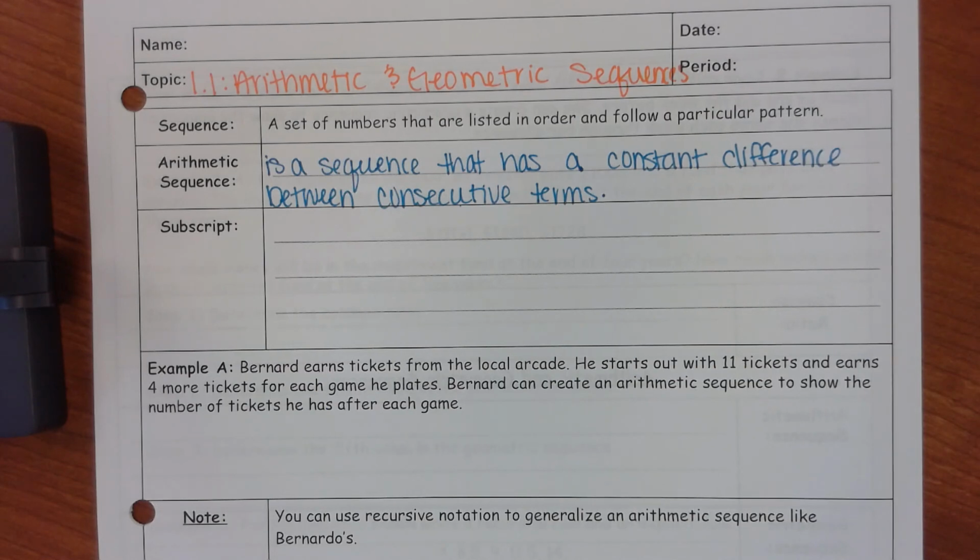Alright, so for one example that we're going to do, we're going to suppose Bernardo earns tickets from the local arcade. He starts out with 11 tickets and earns 4 more tickets for each game he plays. Bernardo can create an arithmetic sequence. A subscript is used to indicate a special case of a variable.